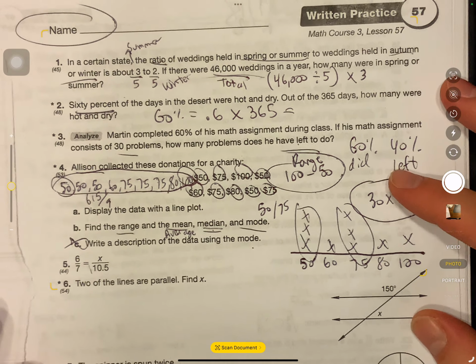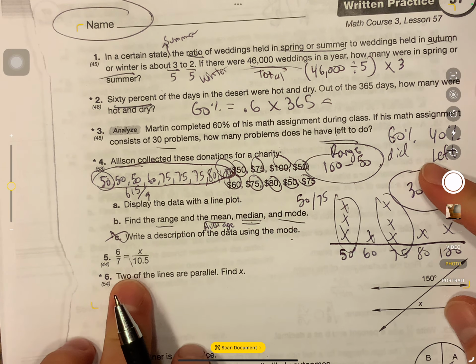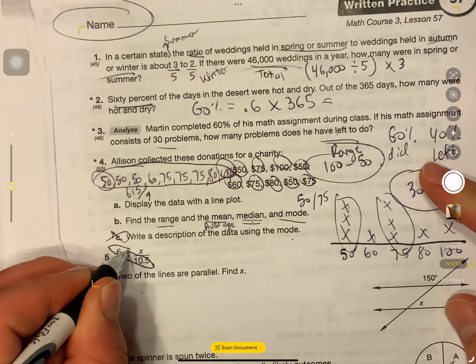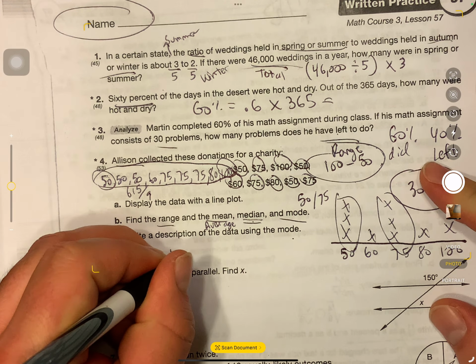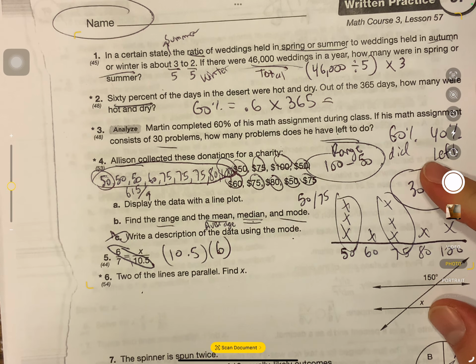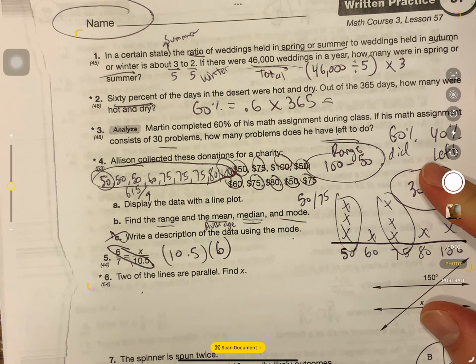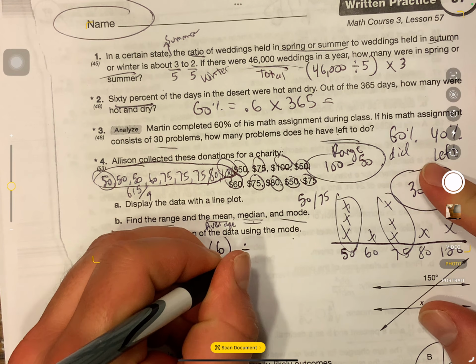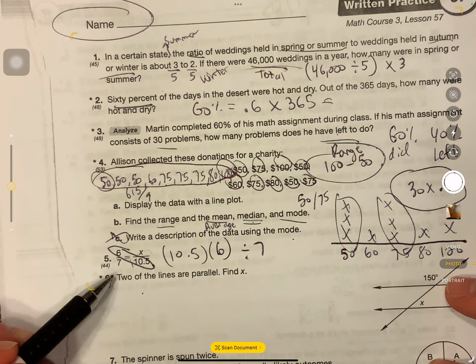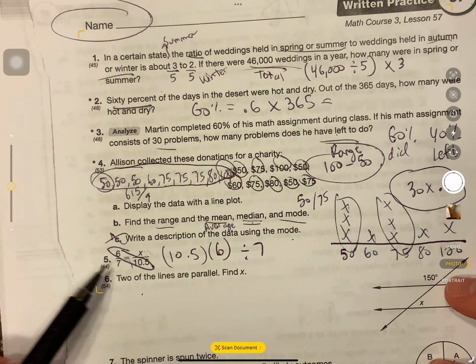All right, when you see a problem like this right here, you're always going to multiply the diagonals first. So 10.5 times 6. Do that first, get an answer, and then divide that by 7. It's called cross multiplying. This times this, and then we'll divide it by 7.